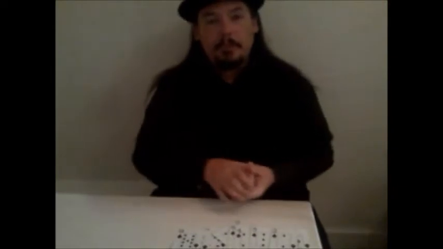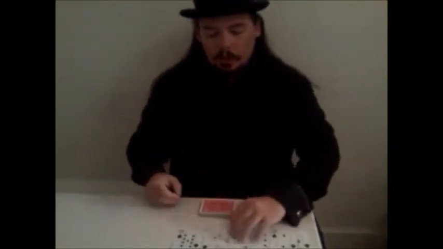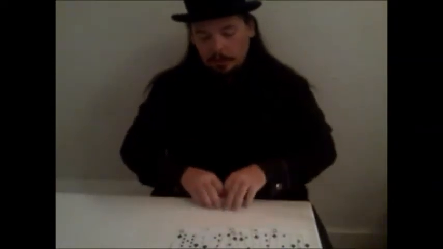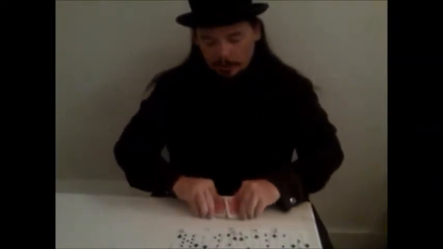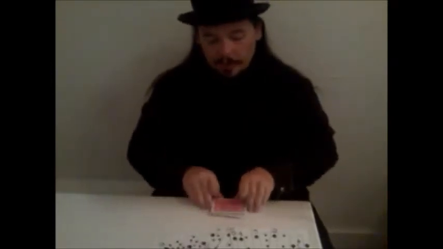Another way the bumbling magician type effect might work is doing what's called a transformation, literally changing one card into another. It's almost what real magic is about.